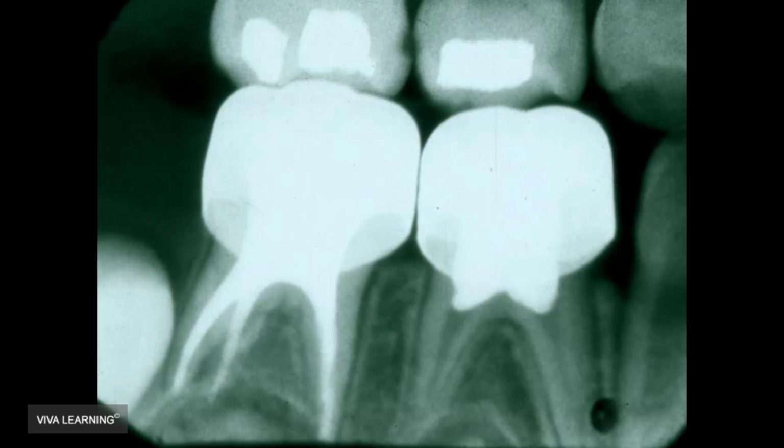Okay, the question is, if ferric sulfate can cause internal resorption, then why should we prefer it over formocresol? I'm not saying that you should prefer it over formocresol. I'm saying that formocresol has some issues, and if you do the countersink technique, you will find that any internal resorption will be radically reduced. I have been using that ferric sulfate with the countersink for about 10 years, and I would say that my failure rate now is maybe 1 or 2%.